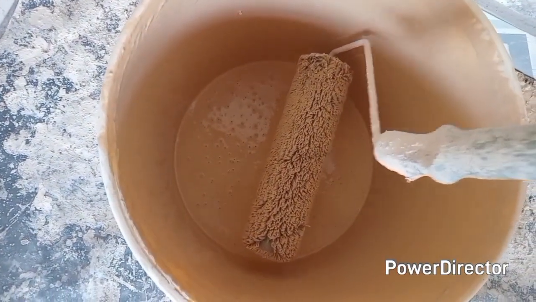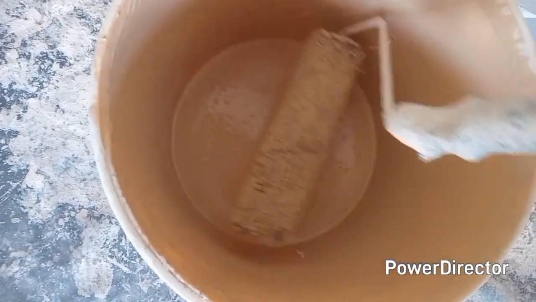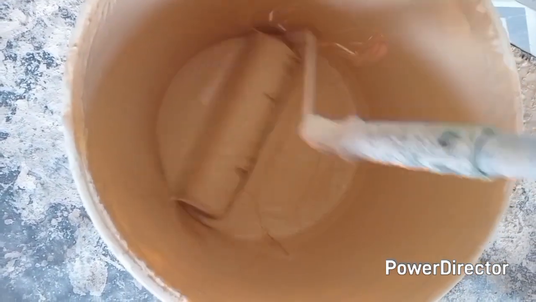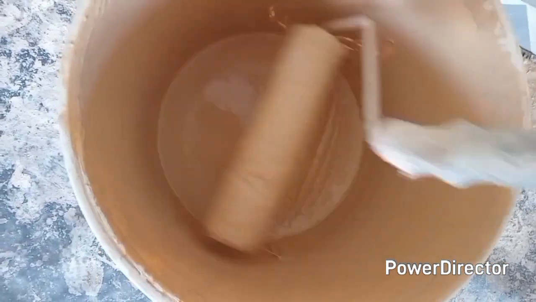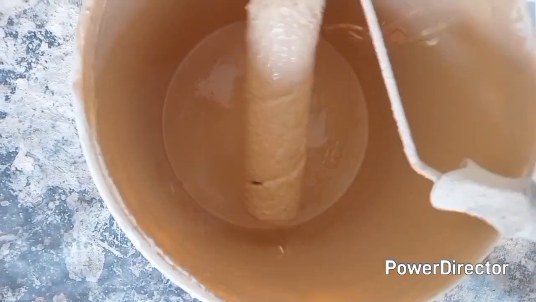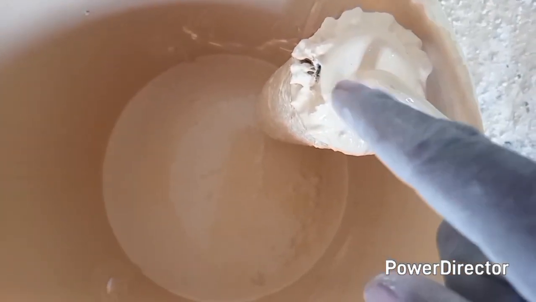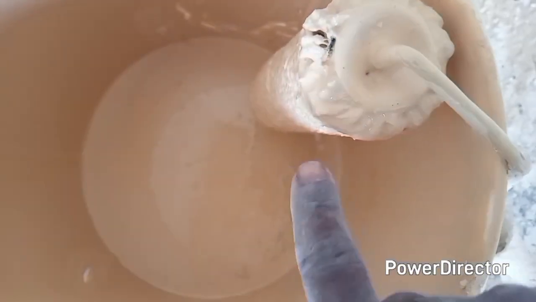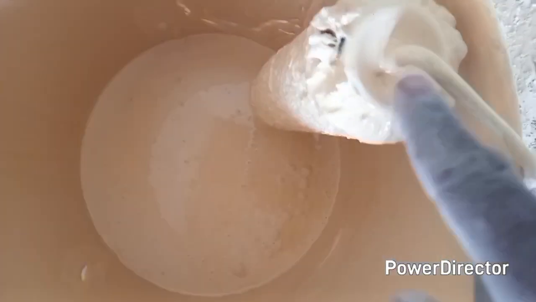When dipping the roller, don't dip it directly, but rotate it like this, so that the paint just gets to the outside part. You do it round like this, not once. If you do it once, the paint is going to flow inside this hole and fill the space just beneath these fibers.